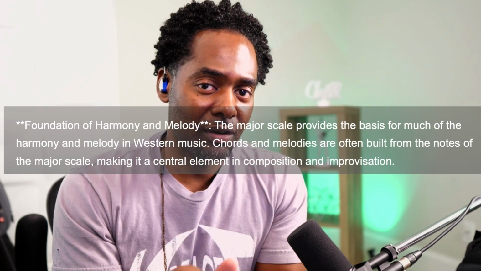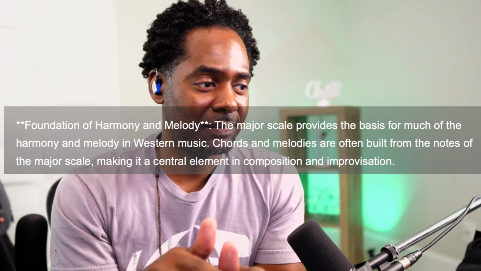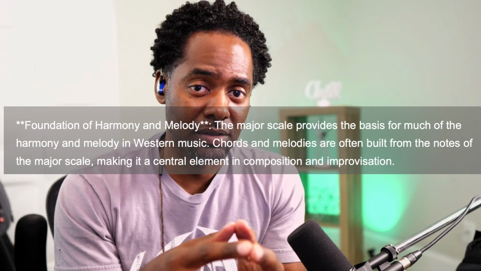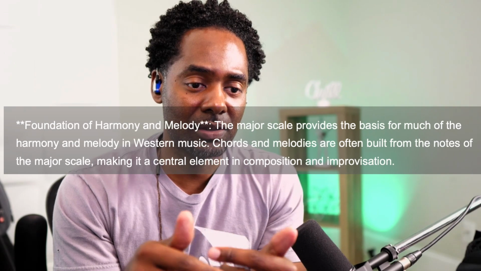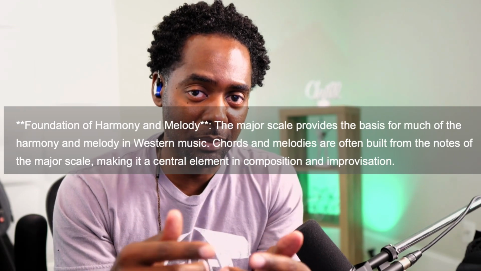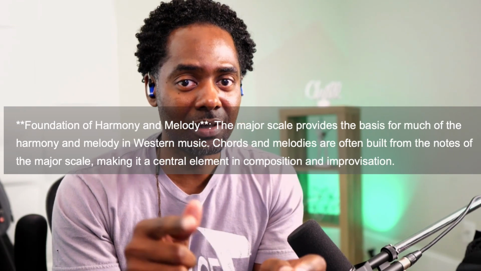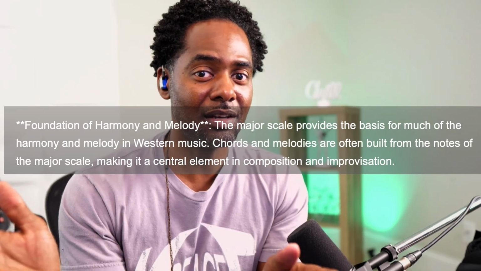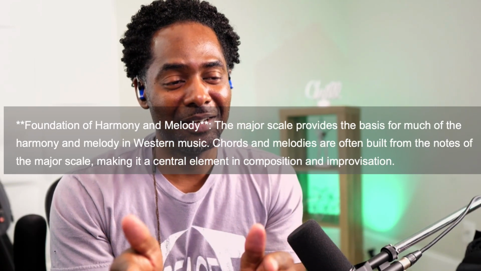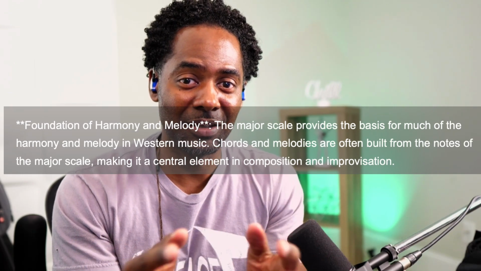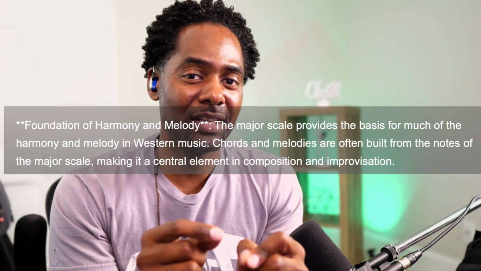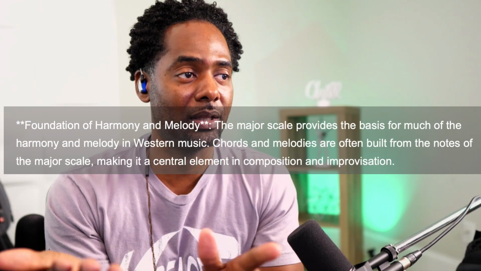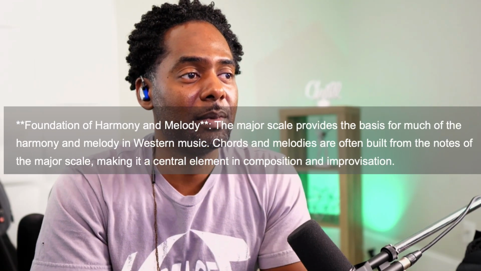Has anyone ever heard of the scale that singers hum out when they're warming up, the do re mi thing, the do re mi fa sol la ti do? That's the major scale. And a scale is also called a melody. It's another word for melody. All right. So let me just read it out.